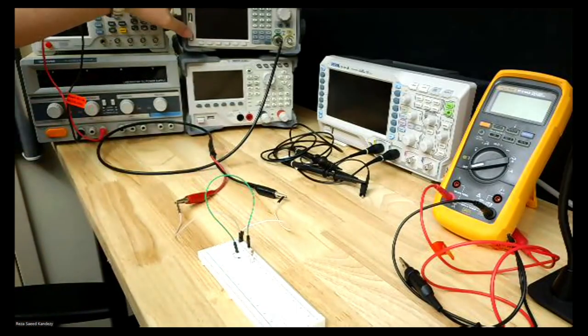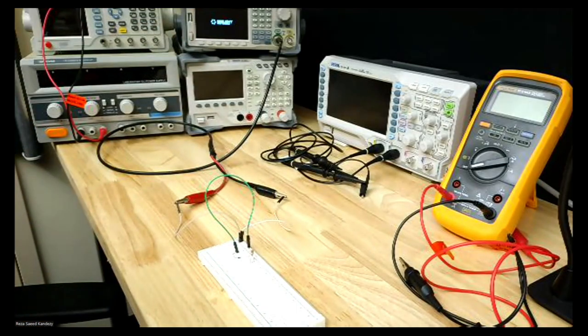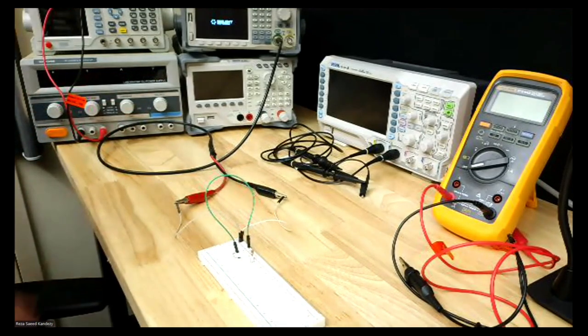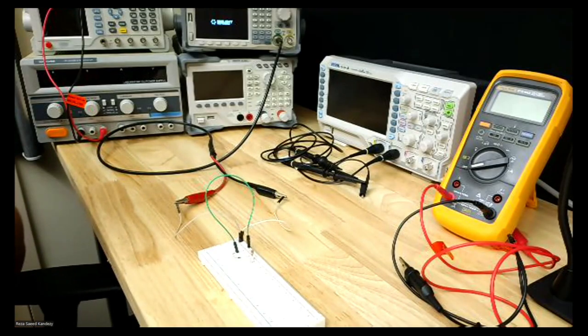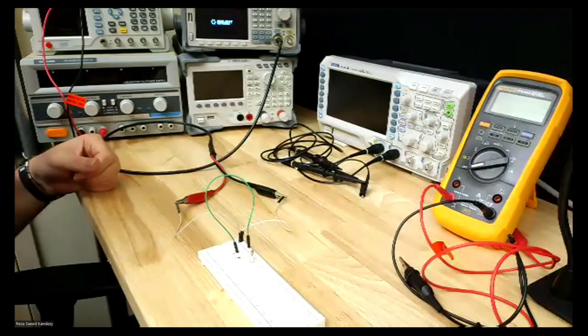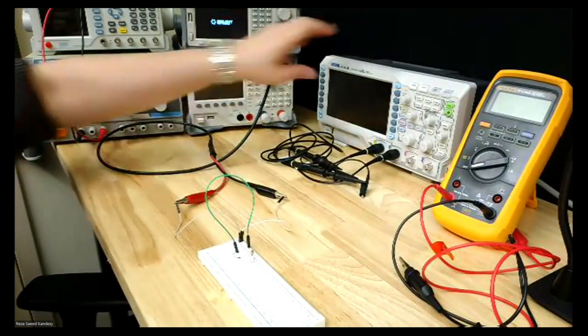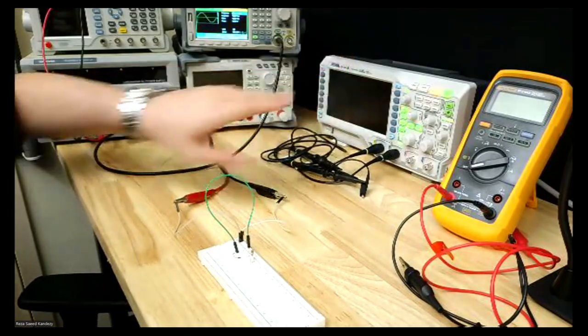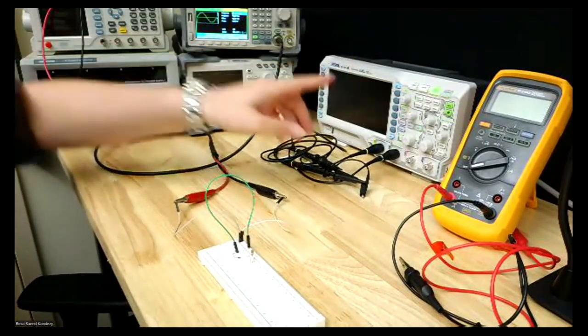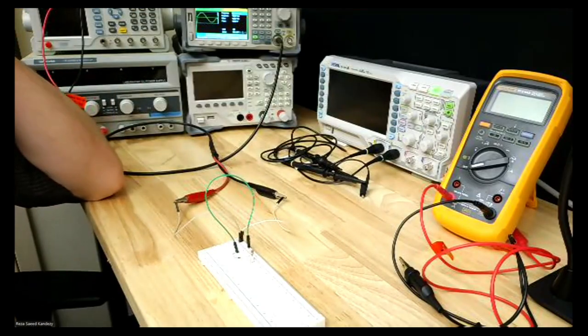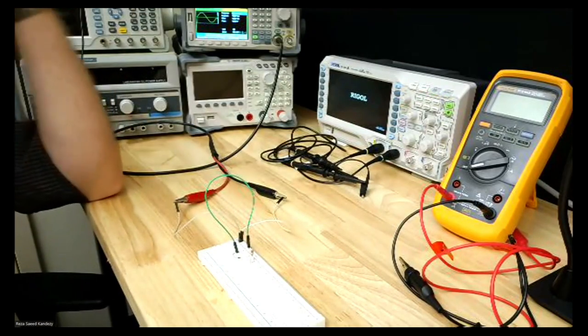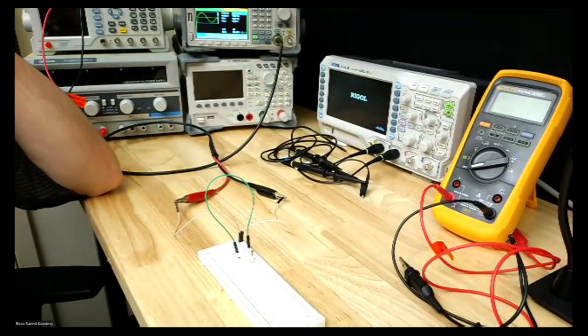Okay, so we turned on the signal generator. It's gonna take a while. Okay, it's up. Now, for measuring the transient, we can't use the multimeter. We have to use the oscilloscope.